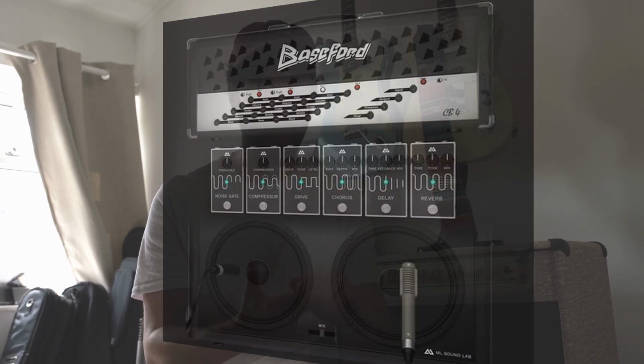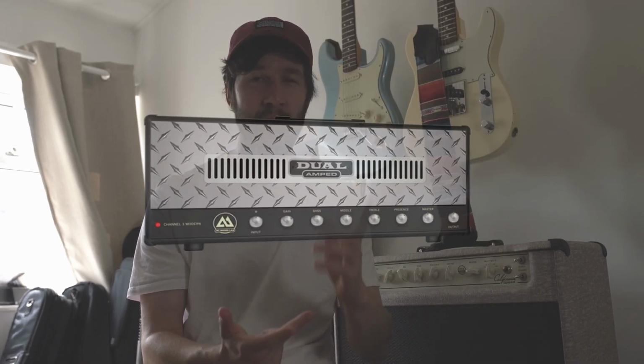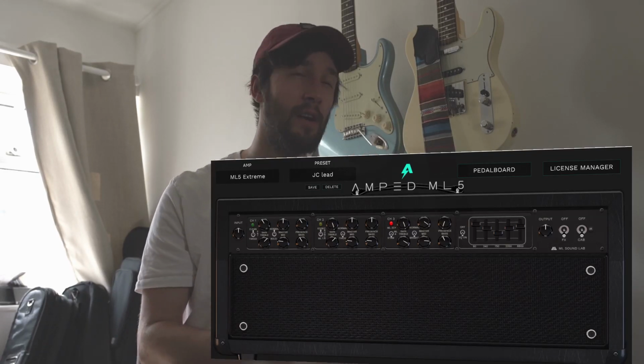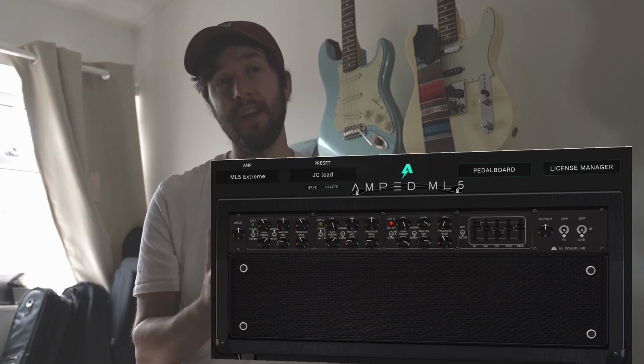and in that I think they include the Diesel VH4, they include a Mesa Boogie Dual Rectifier, they include a Mesa Boogie Mark V, which I'm quite interested in as I used to have a Mark 525 head and I really like some of the stuff on that. So that was what you were seeing in the intro there. I was using the extreme setting on that for the lead tone, which I really like the sound of.